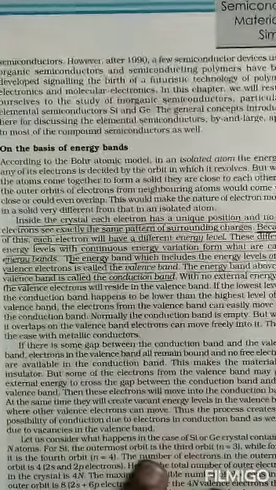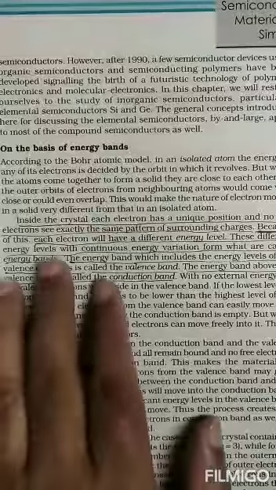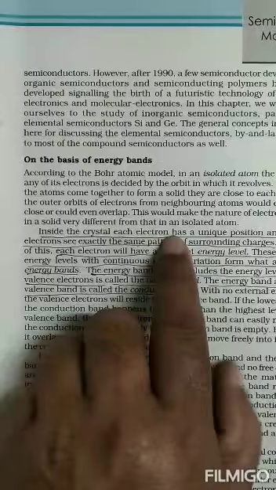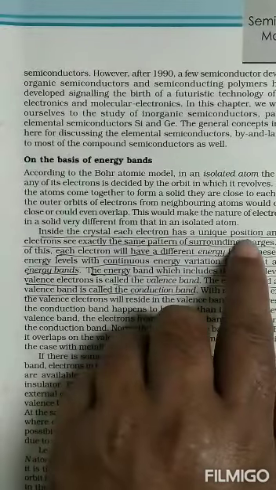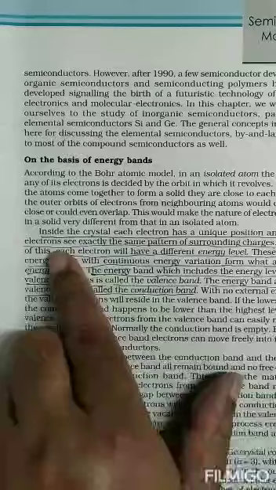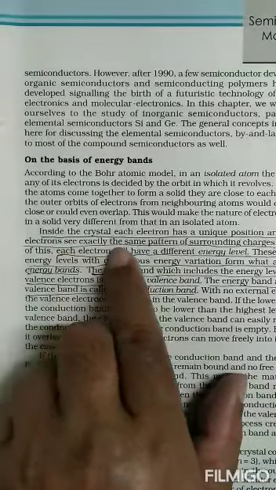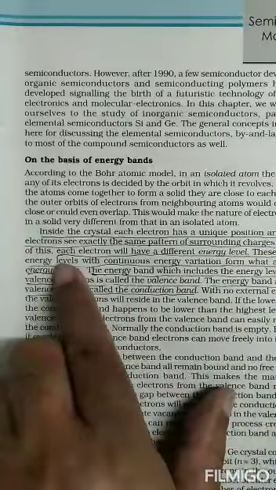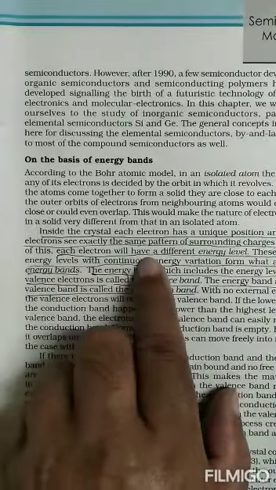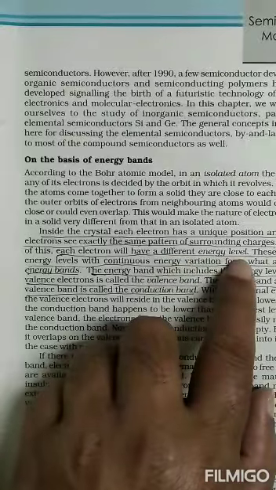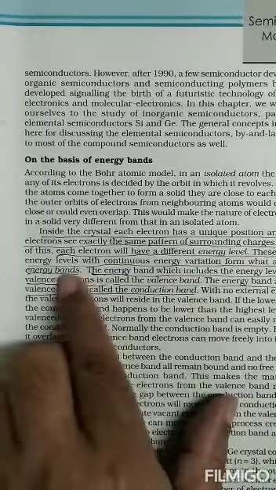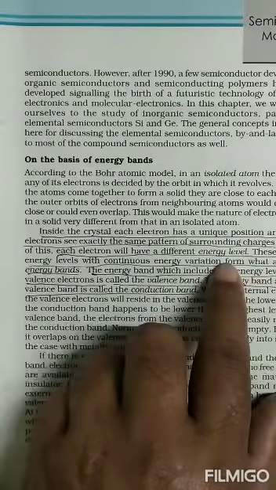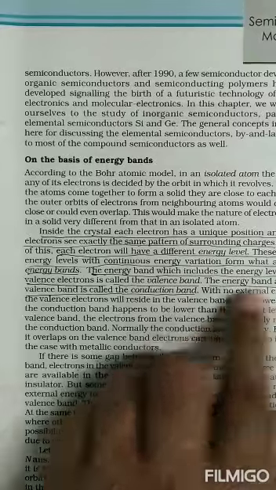In your NCERT textbook, page number 469, it is written that inside the crystal, each electron has a unique position and no two electrons see exactly the same pattern of surrounding charges. Because of this, each electron will have a different energy level. These different energy levels with continuous energy variation form what are called energy bands.